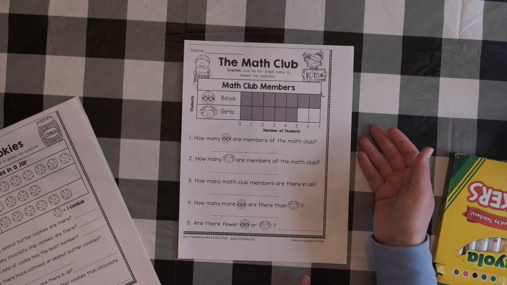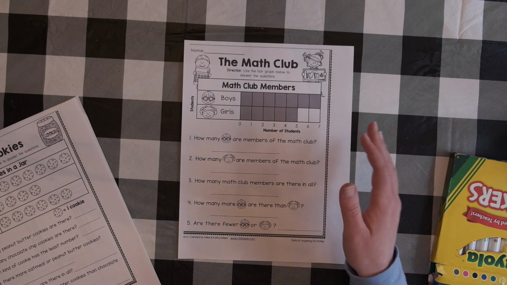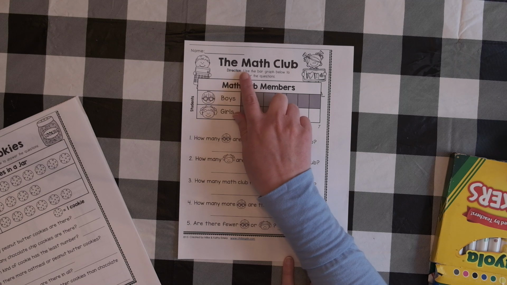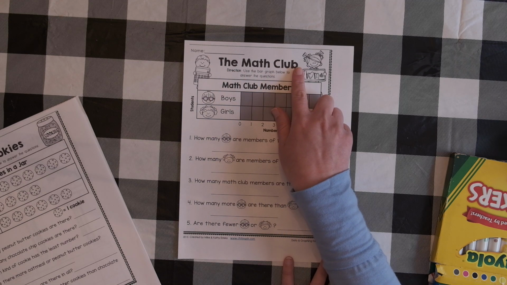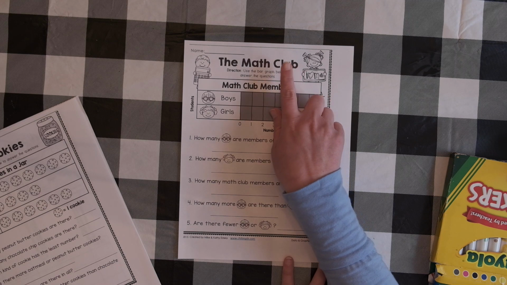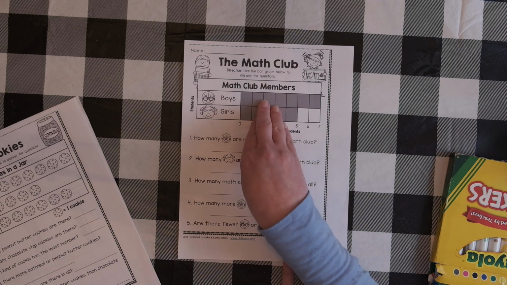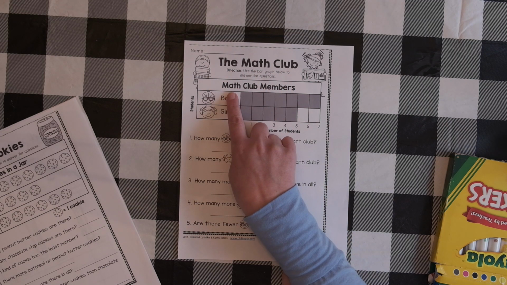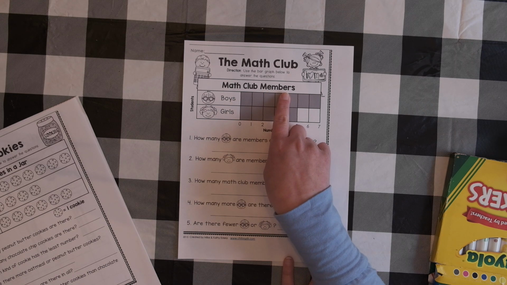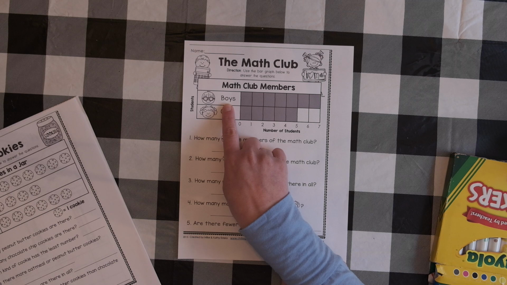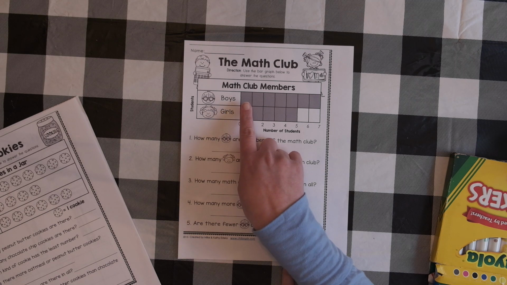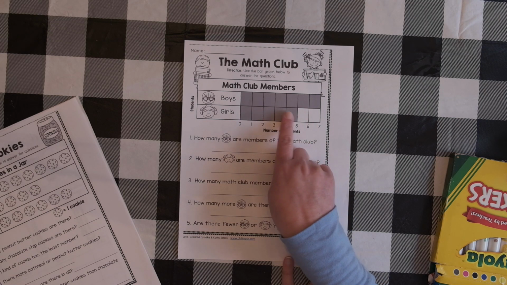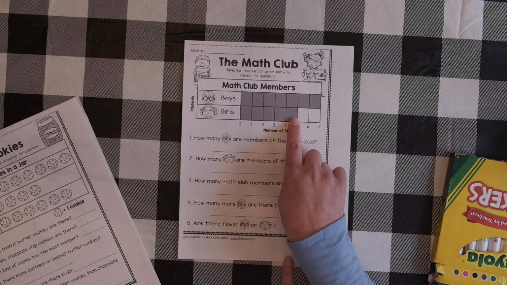Graphs can look different in the way that the information is laid out. But you'll notice every graph always has a title. So whenever you start looking at a graph, start by looking at the title. That's going to tell you what you're looking at. For example, this is called the Math Club, and you can see this says Math Club members. So we're talking about who is in this math club. You have the number of boys and the number of girls, and here you can see the data is laid out in what we call bars. So you can clearly see how many students are in the math club.